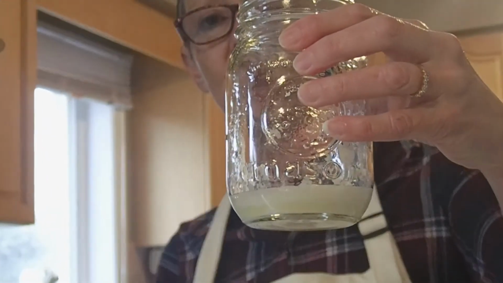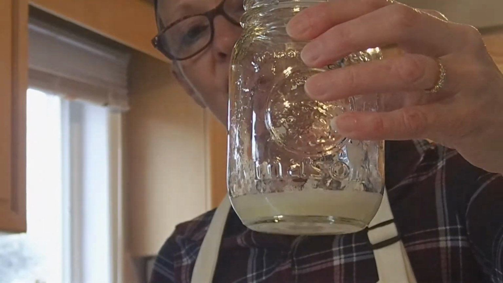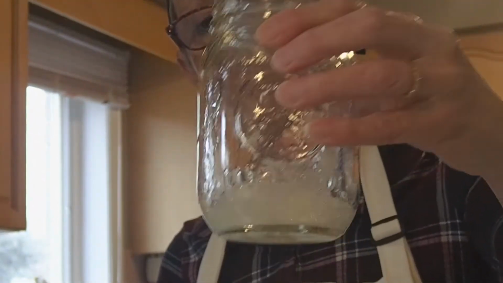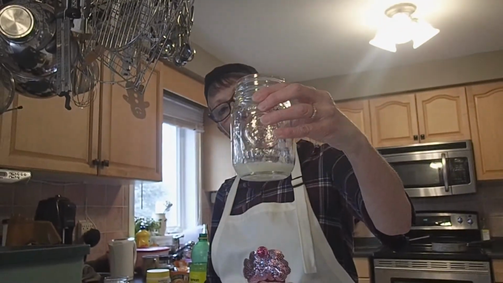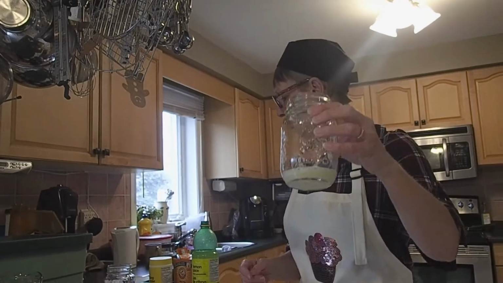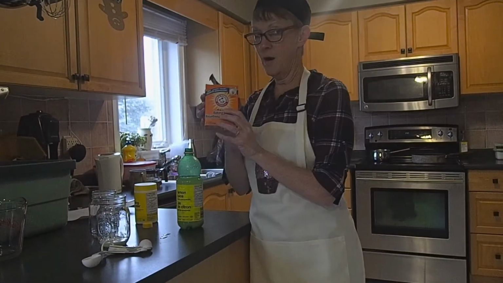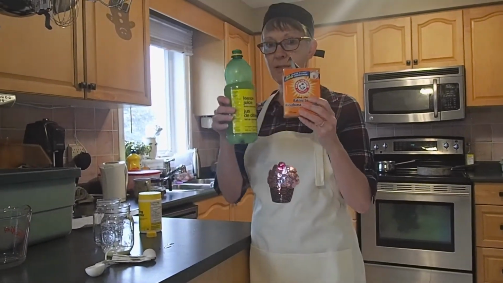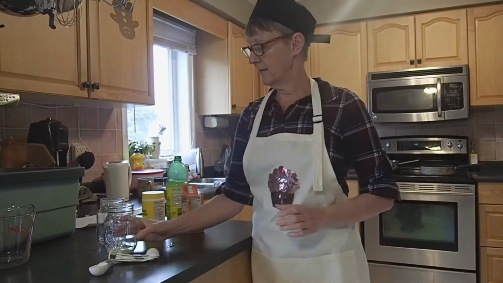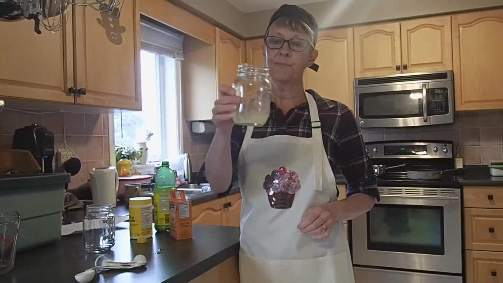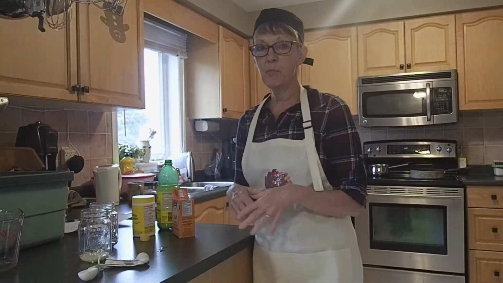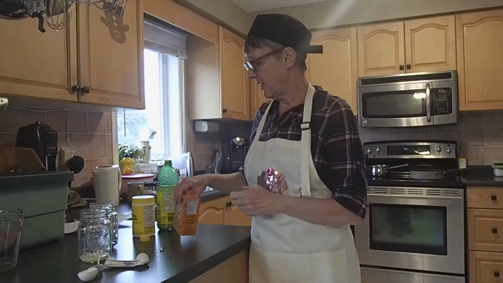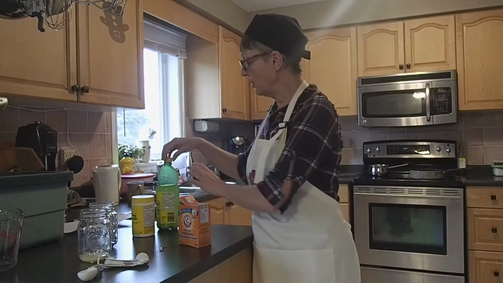This is releasing carbon dioxide, and it's the carbon dioxide that causes our baked goods to rise. So that is the reaction that we're looking for when we add our base and our acid together. We get carbon dioxide bubbles, and with those bubbles, our baked goods rise up, and we have beautiful birthday cakes and beautiful cookies.